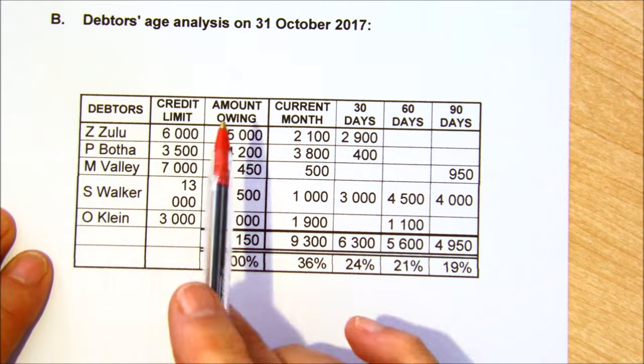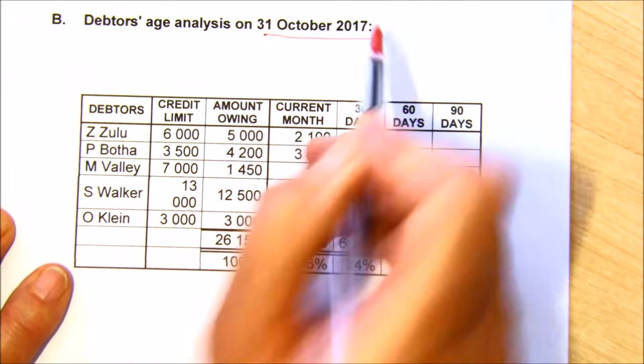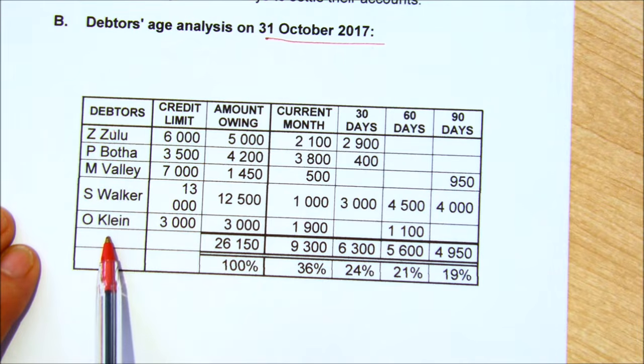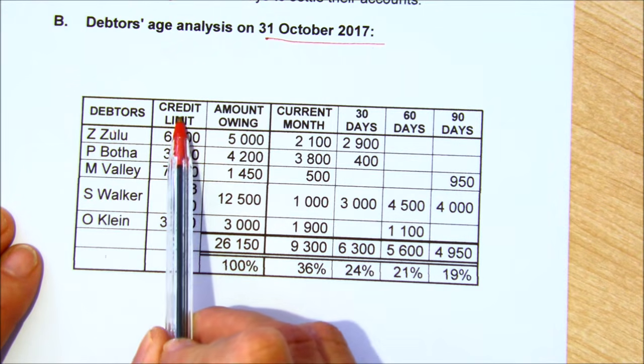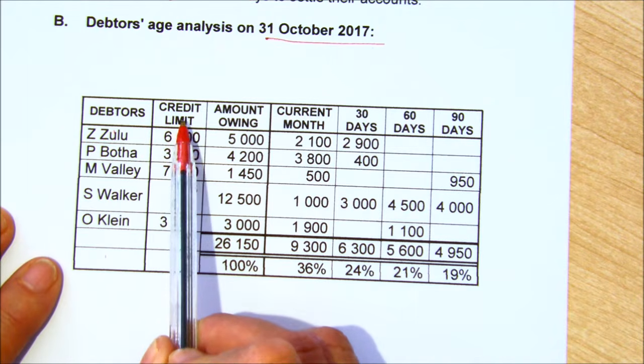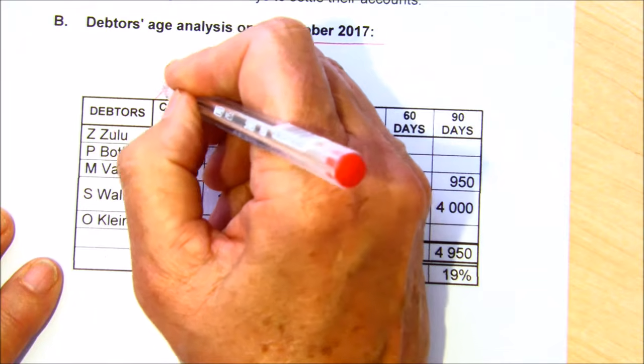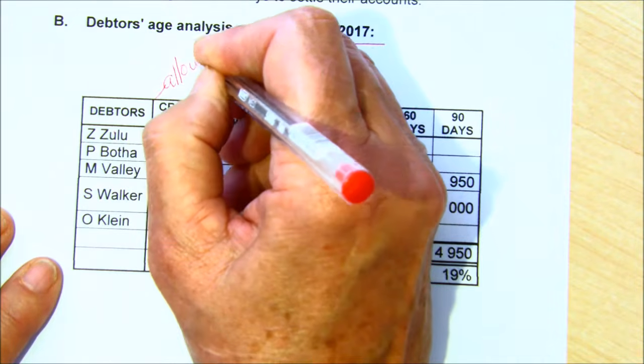Look at this age analysis. The important thing, look at the date. This is the date on which we're writing this out. We've got our list of our debtors, the people who owe us money. The credit limit. This is the amount that they are allowed to buy on account. So that's what they're allowed to buy.